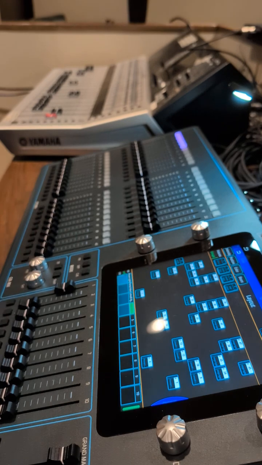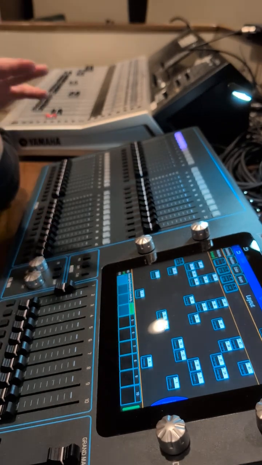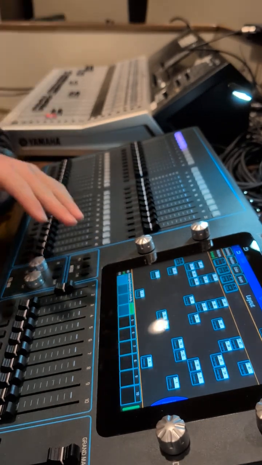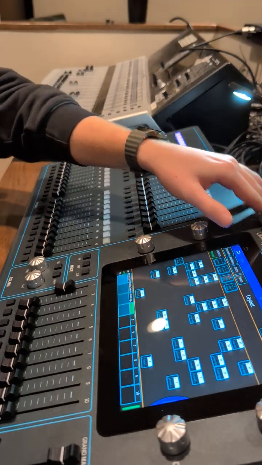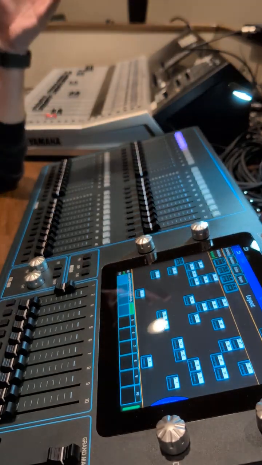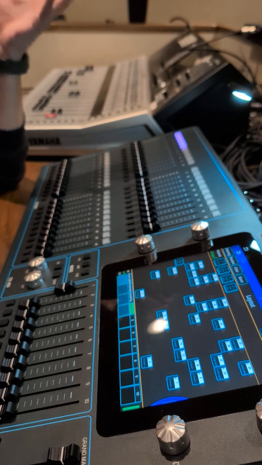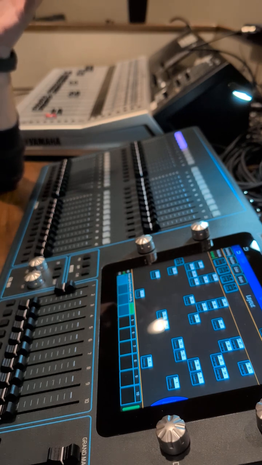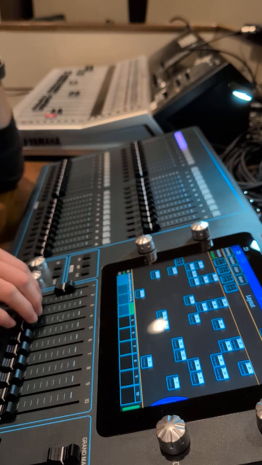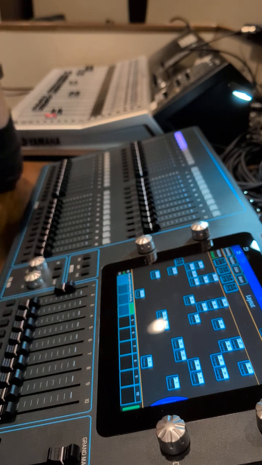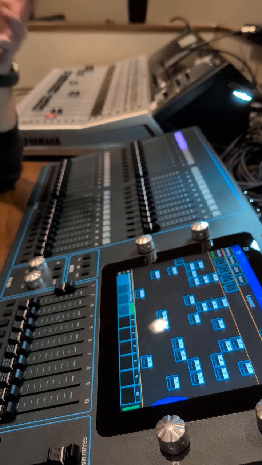One thing, whenever you're programming, once you're done with that, you have to hit the clear button, because the programmer takes that master position, and then all your faders go into the slave position. So you'll try to be changing things, and nothing's going to change. You might be confused.